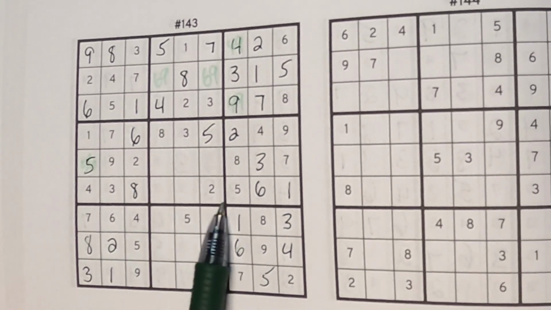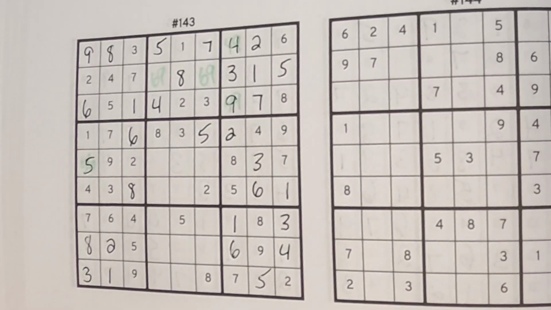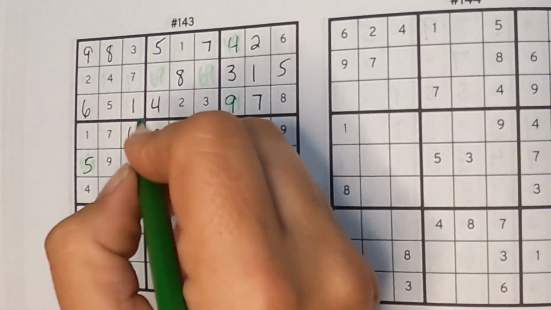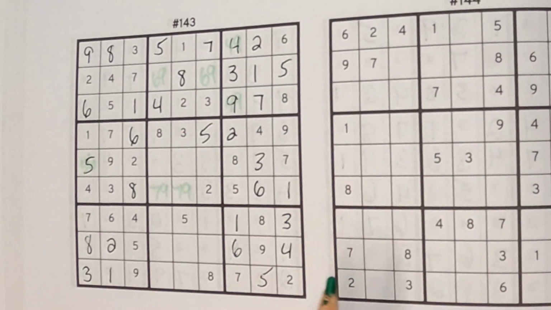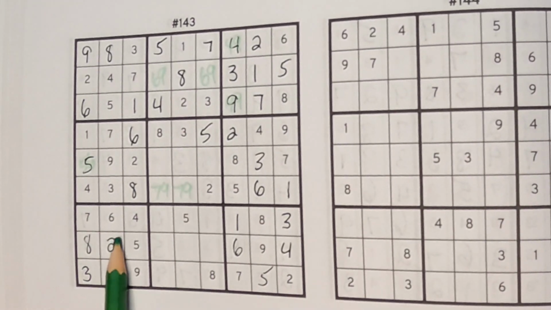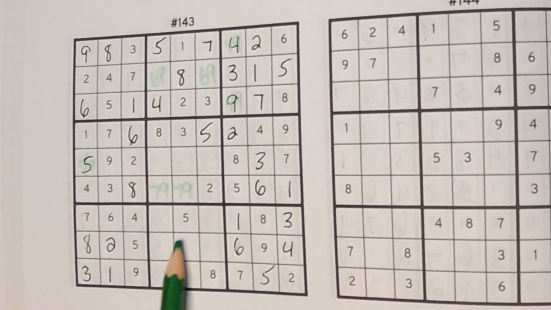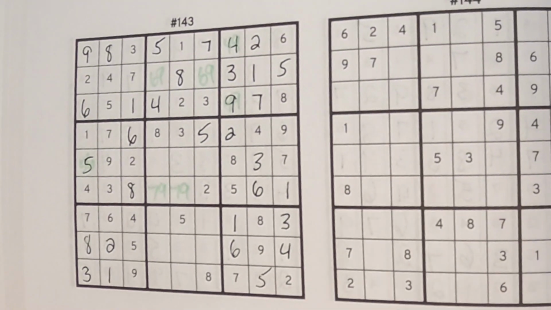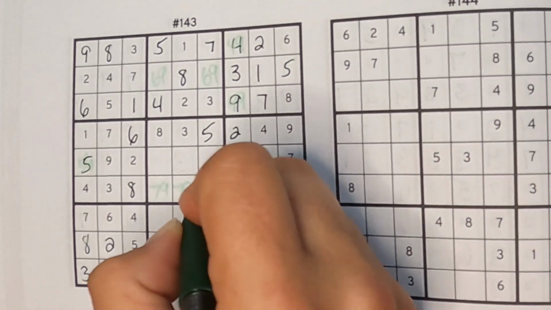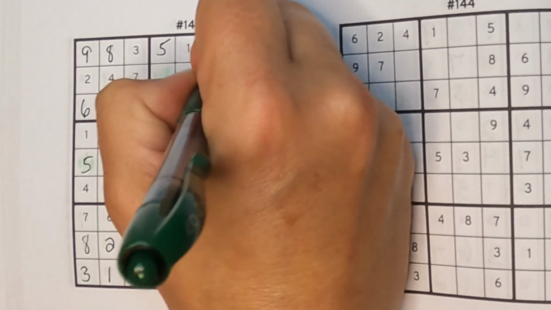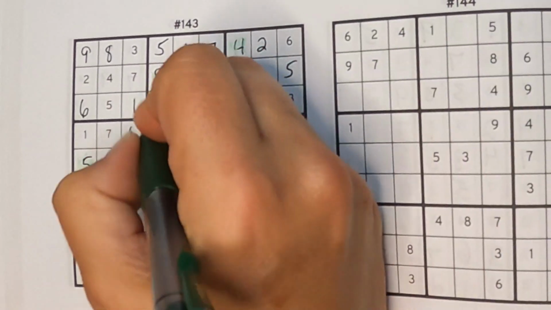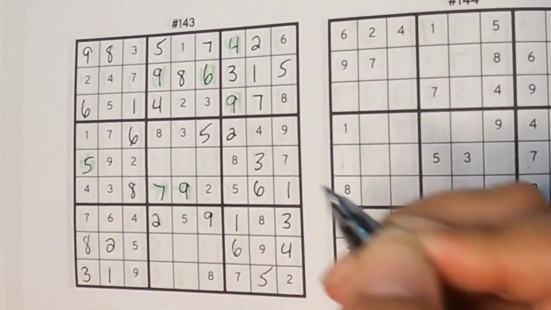For this row now we're missing 7 and 9. I don't see any help. So 7, 9, 7, 9. For this row we're missing 2 and 9. We've got a 2 here, so 9, 2. That 9 makes this our 6, 9, and that 9 makes this our 7, 9.